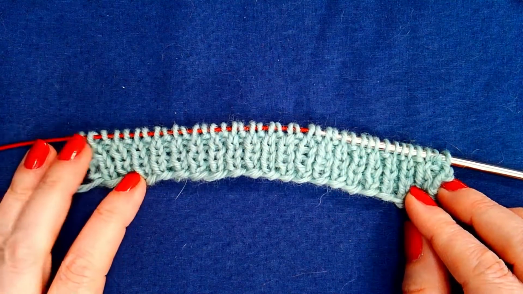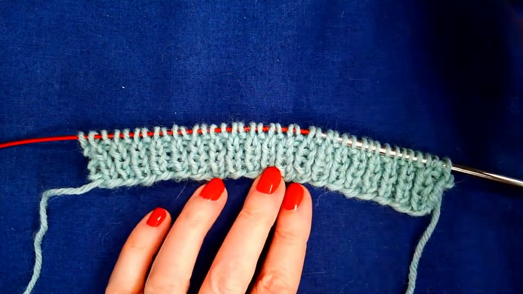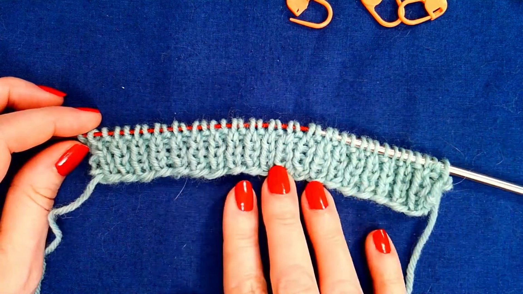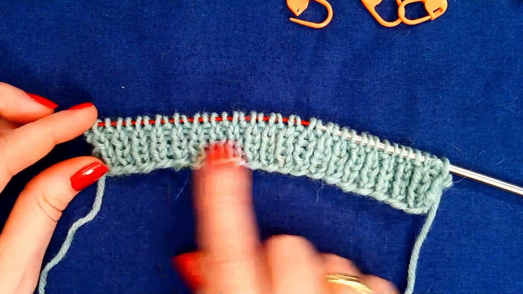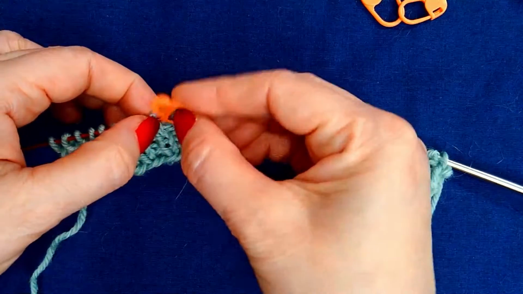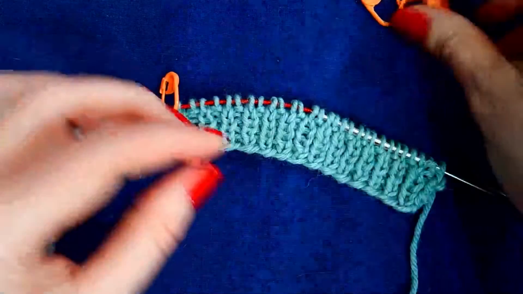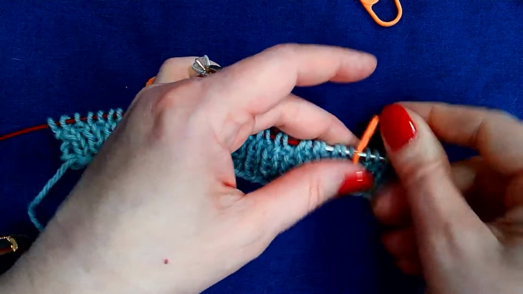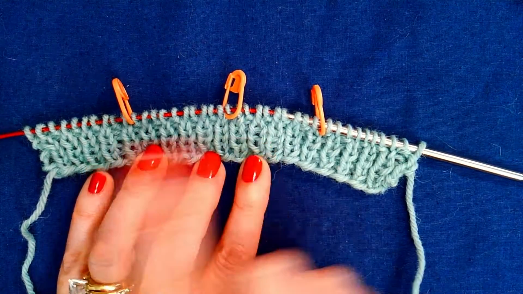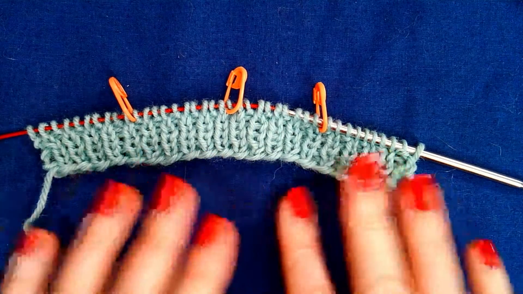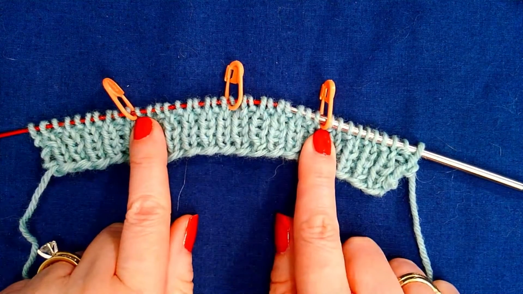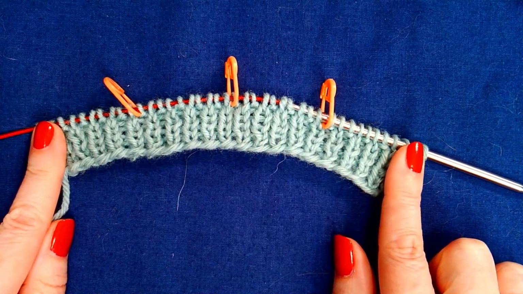So if I needed to evenly increase by 3, and I'm working flat, and I use an increase method that uses the bars in between stitches, then I need to divide this piece by 4. 40 stitches divided by 4 is 10. Let me show you what that looks like then. Here you can see then 10, 10, 10, 10. This swatch just happened to work out that way. And the 3 increases are evenly spaced and placed the same distance from the edge.